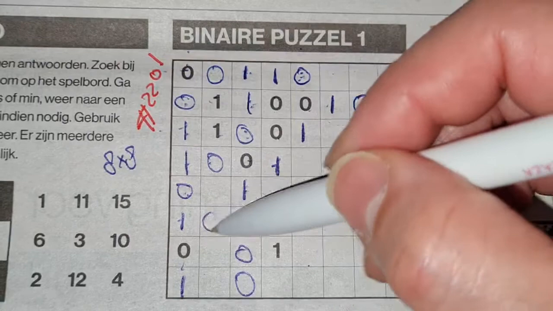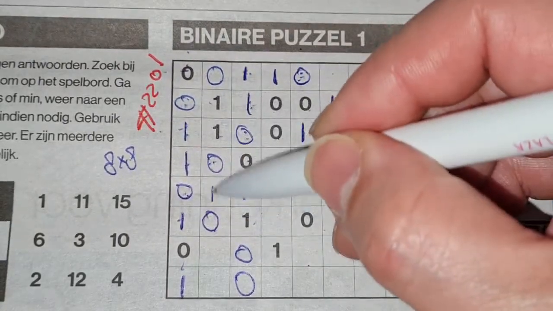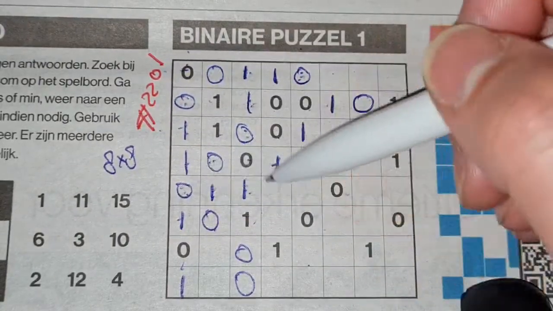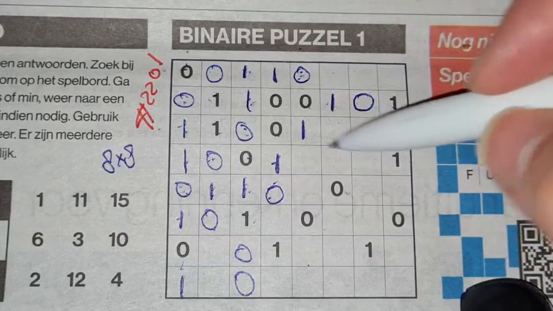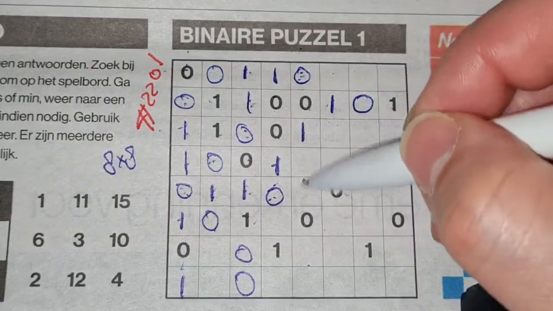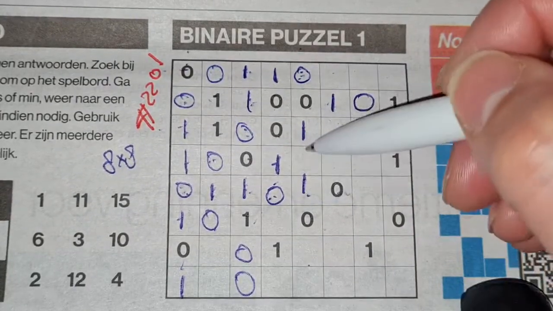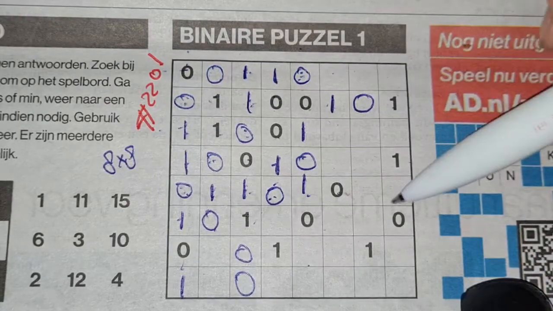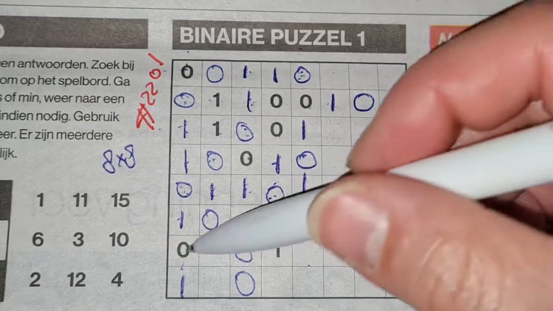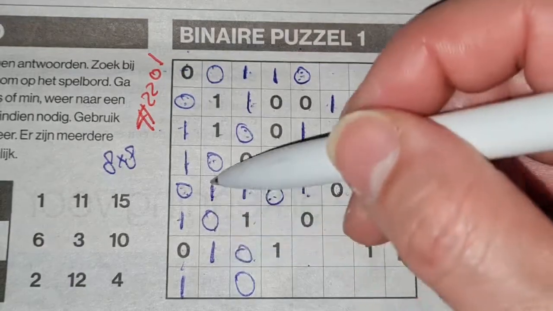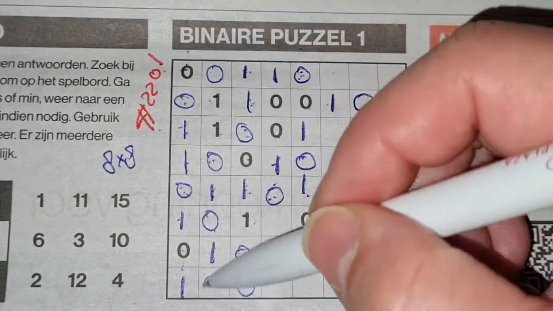Between 2 ones comes an O. Between 2 O's comes a 1. Double one, here no, there no. Between 2 O's comes a 1. Between 2 ones comes an O. Between 2 O's comes a 1. Now we have 4 ones, so the rest are O's.